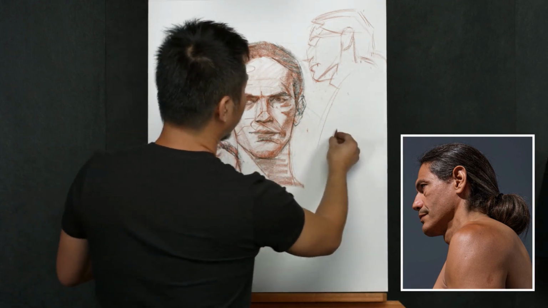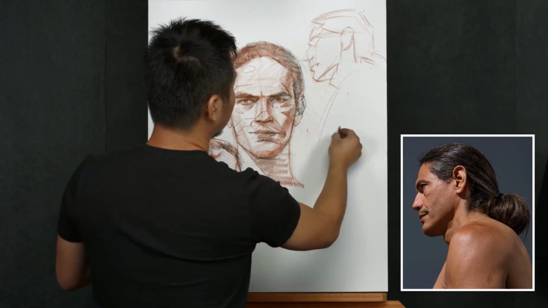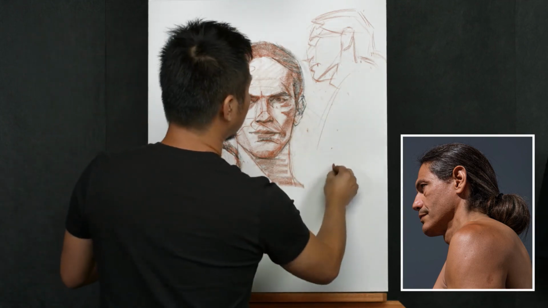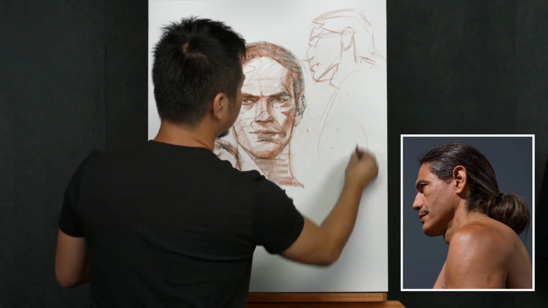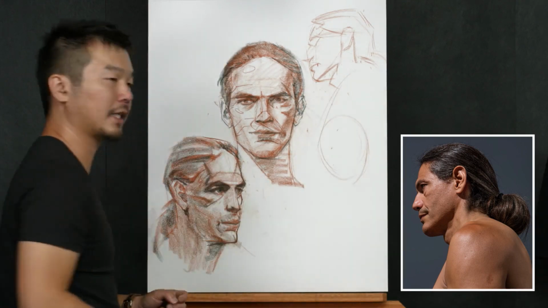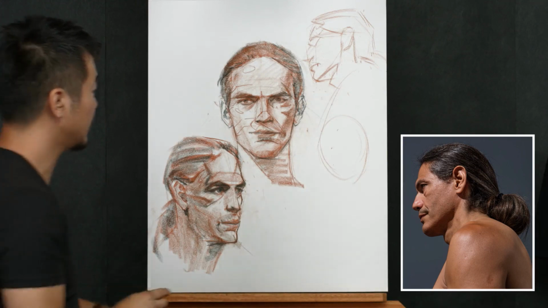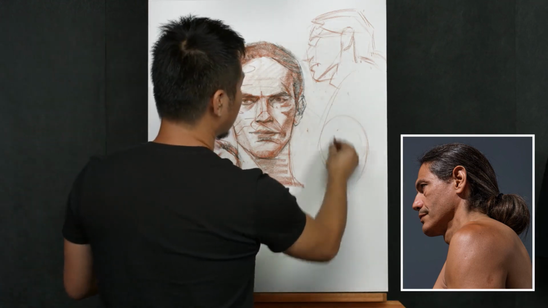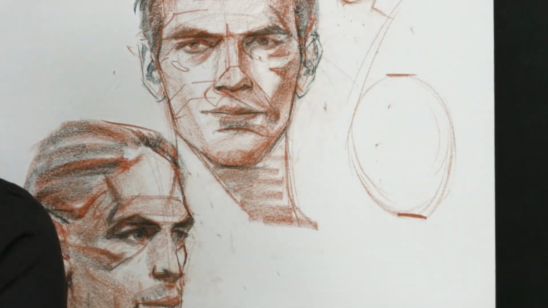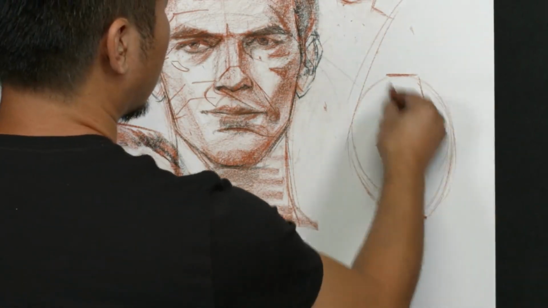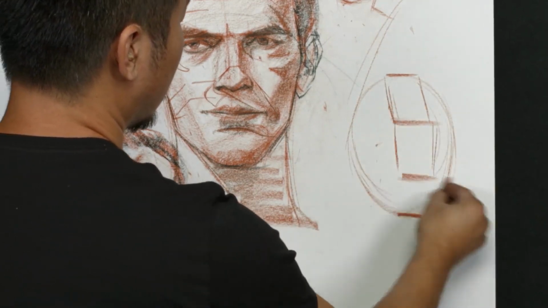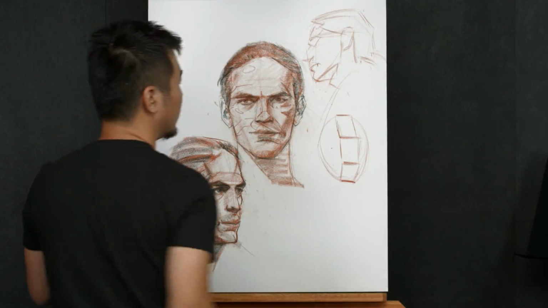Let's say we're looking at a straight-on view. Here's the face, and I use a hockey mask as an idea. You've got this plane, which is the forehead, the middle section, and then the bottom part, which is the mouth.